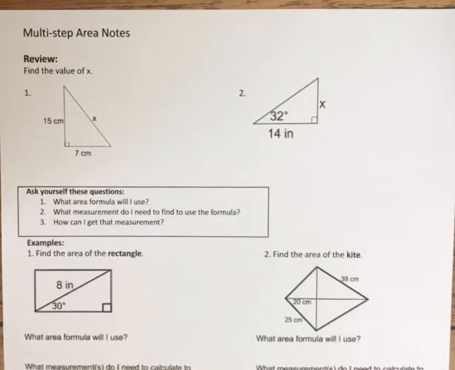Good morning. This week we're going to be still talking about area, but we're going to talk about some multi-step area problems. So for the first two, we're actually going to review two of the concepts that we have learned so far this year because you're going to need that to solve the questions below.